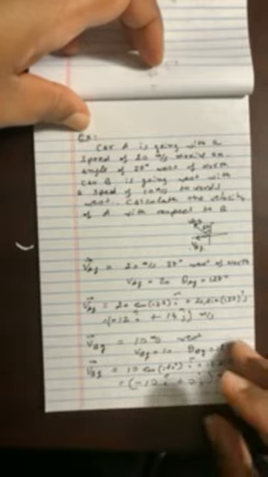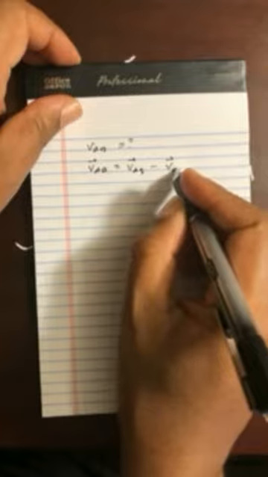Okay, so we have these velocities, and we're trying to find the velocity of A with respect to B. Now the velocity of A with respect to B is the velocity of A with respect to the ground minus the velocity of B with respect to the ground. Okay, so we just plug in these numbers.